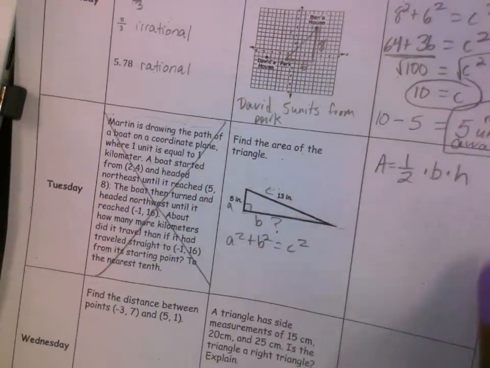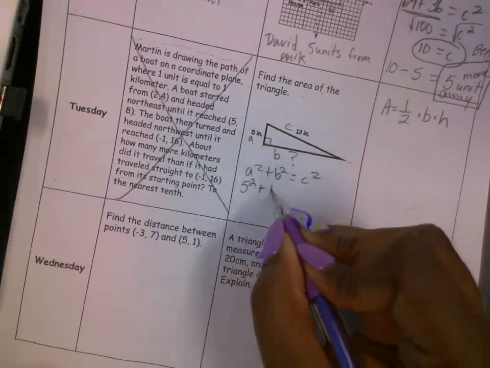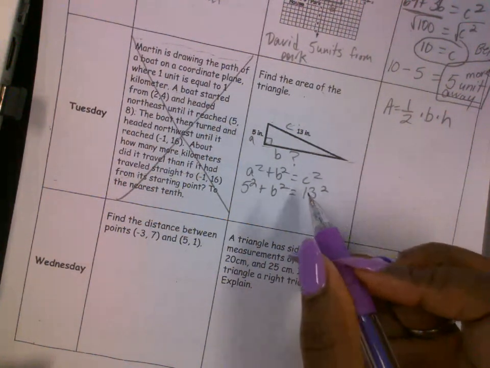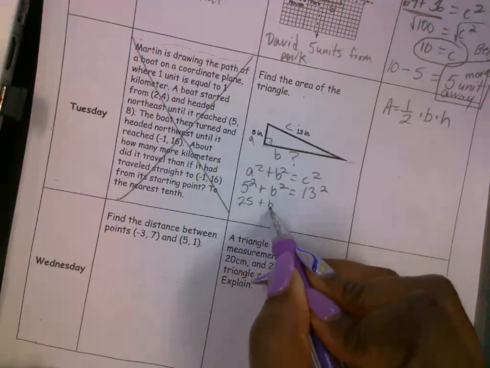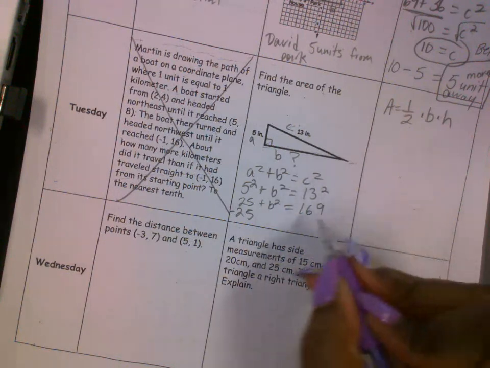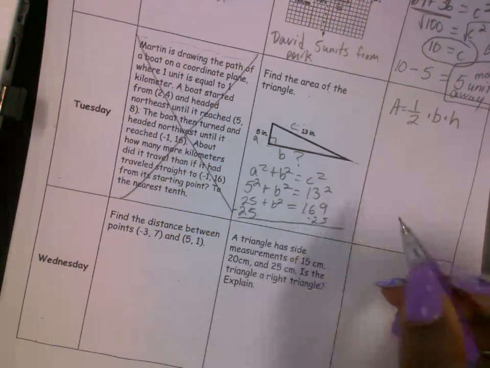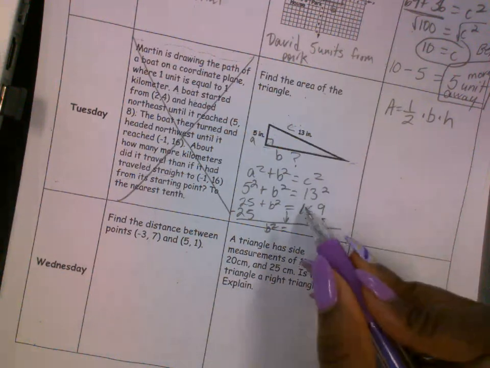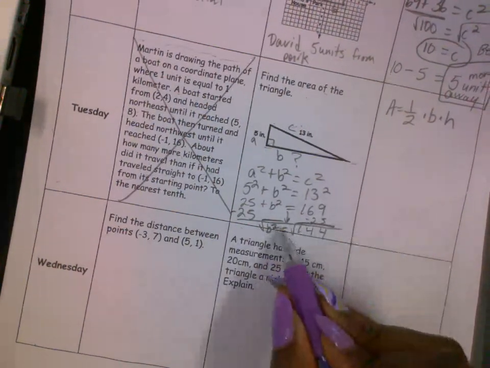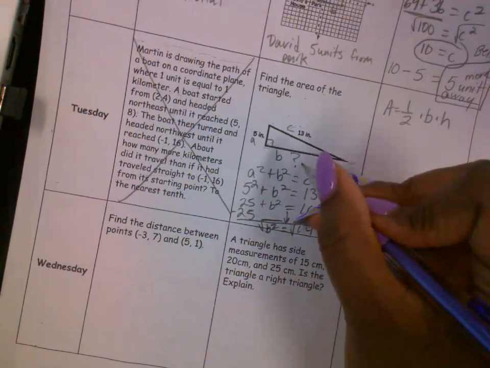So let's substitute all the information we have to find the information that is missing. Our A is 5, so this is 5 squared plus b squared is equal to 13 squared. So here we got 25 plus b squared is equal to 169. Now we're going to subtract 25 on both sides. This gives me b squared is equal to 144. So we're going to find the square root on both sides. The square root of 144 is 12. So b here is equal to 12.